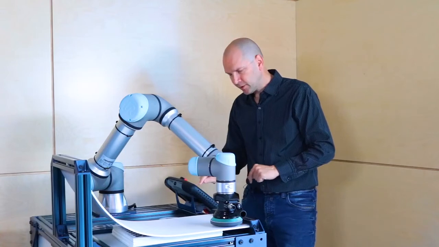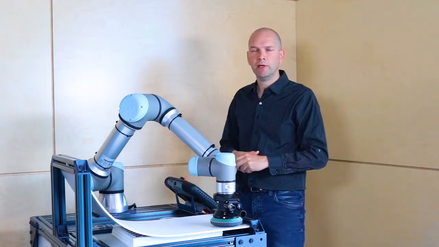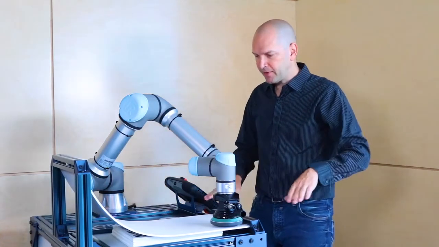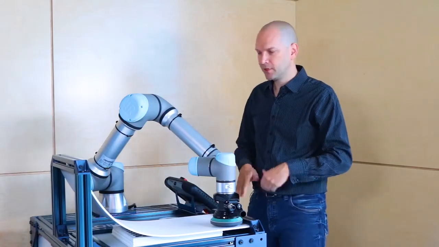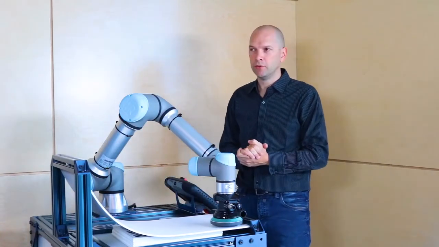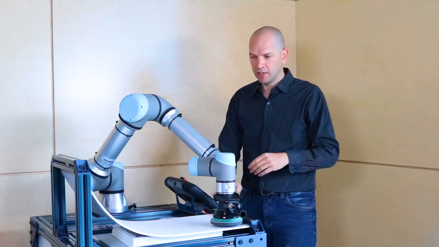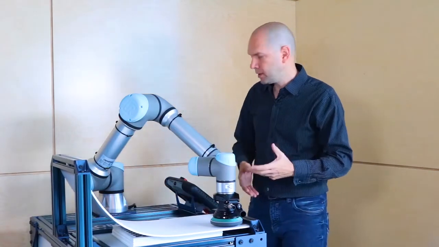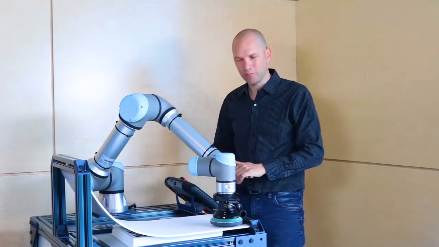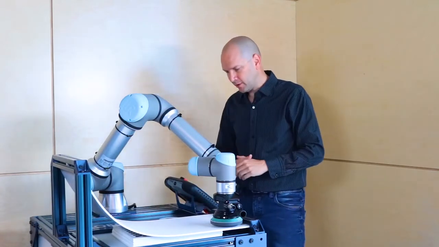I'm going to show you something which could be very important. If somehow the robot stops, I certainly want my sander to stop also, because if it stays in the same place and running, we can have some burns or problems with the parts.